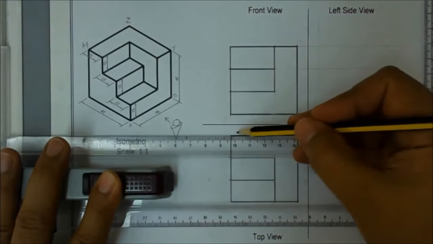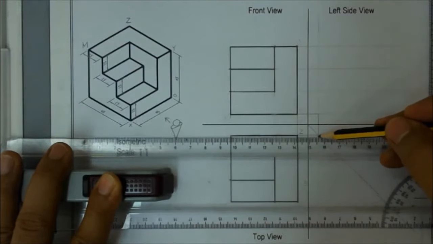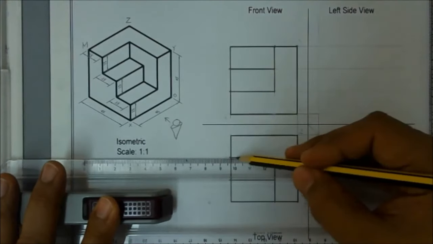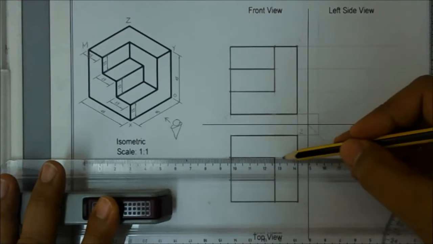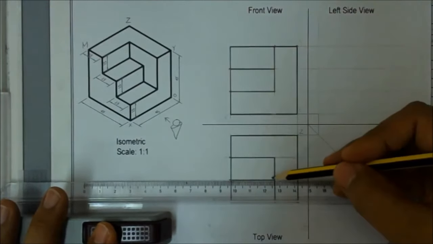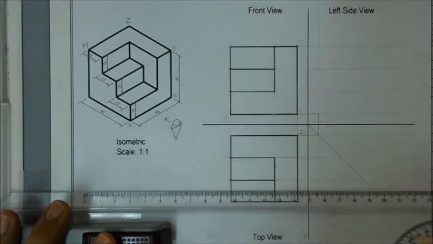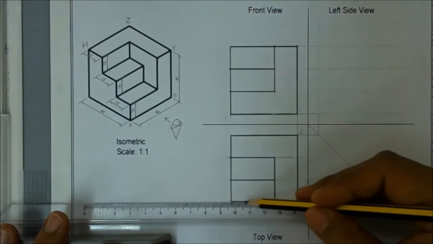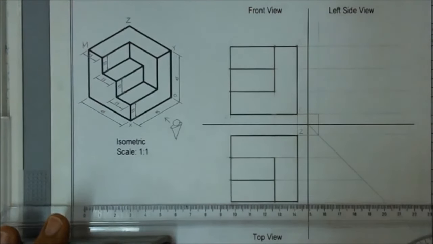So we have here another one here, horizontal line going to our miter line, and also another one here. And there you go.